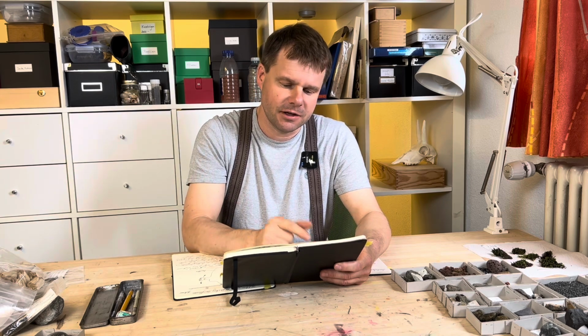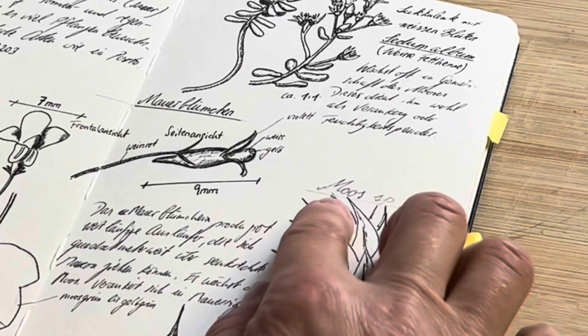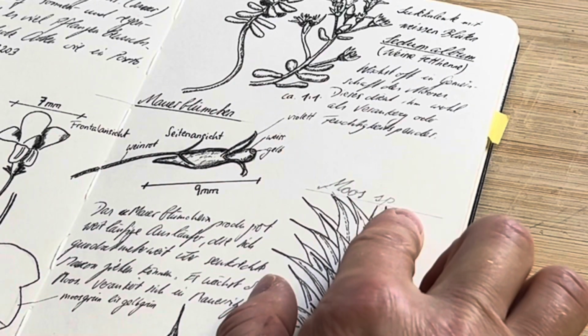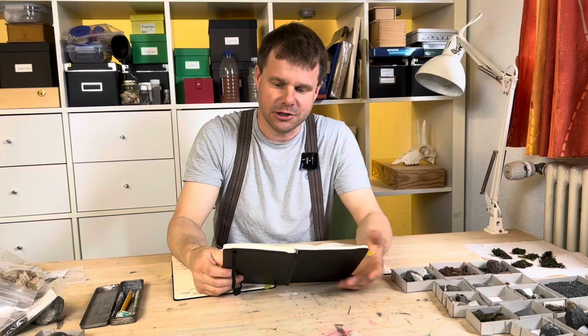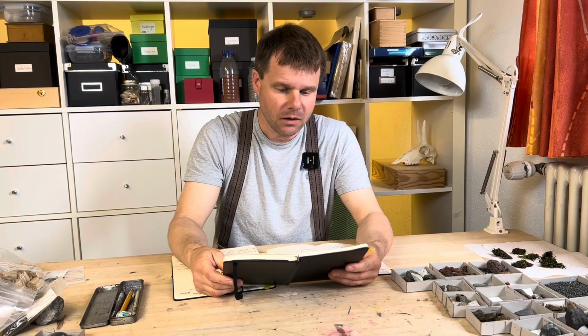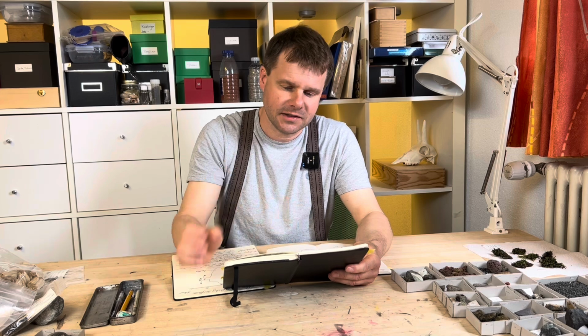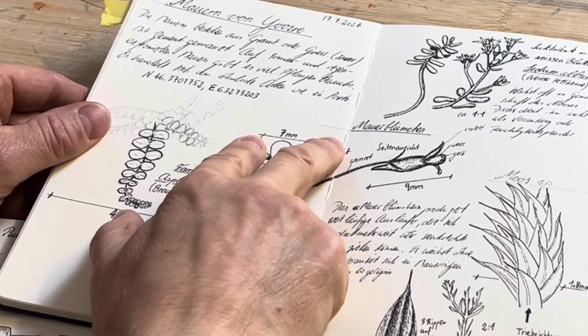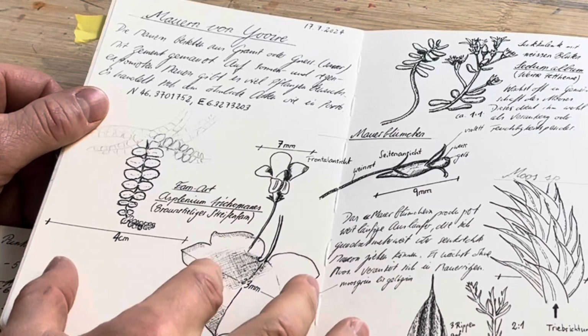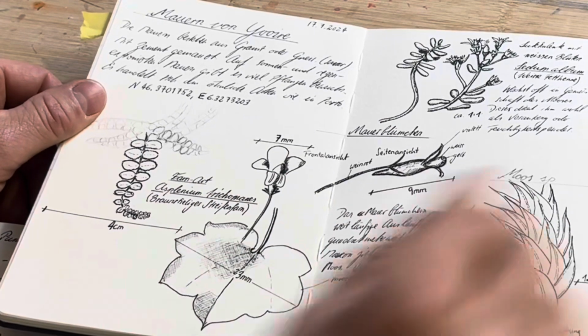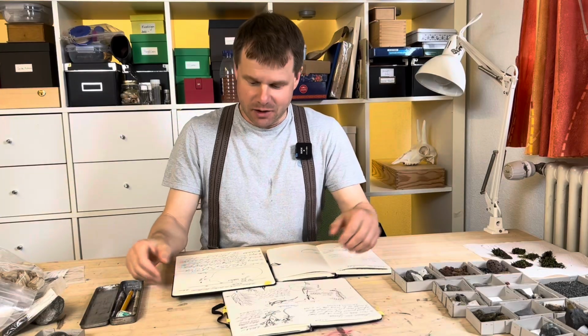If you can, you figure out what species they are. Or if you can't, may as well just write moss species or weird plant species, and then later on you can try to determine what it was. Also, you should provide a scale. So this refers to 7 millimeters, or this refers to 4 centimeters, so you know approximately how big this plant was. Let us look at some more examples.